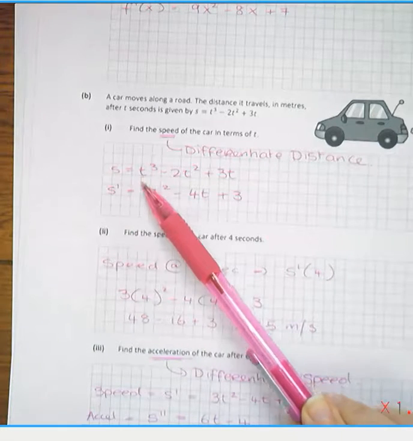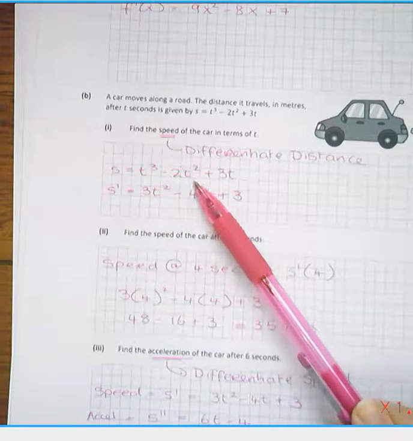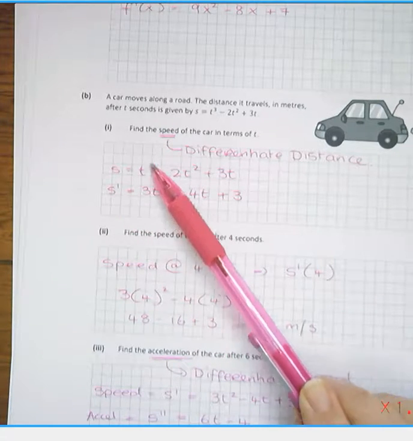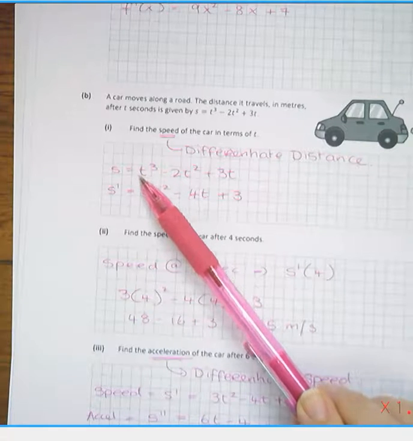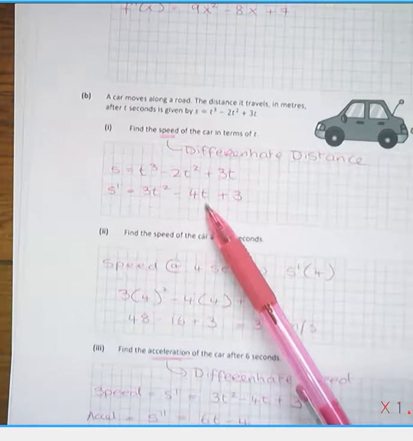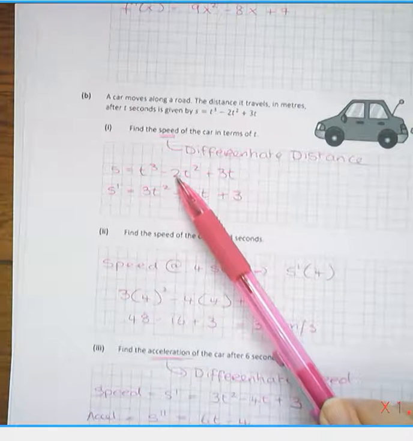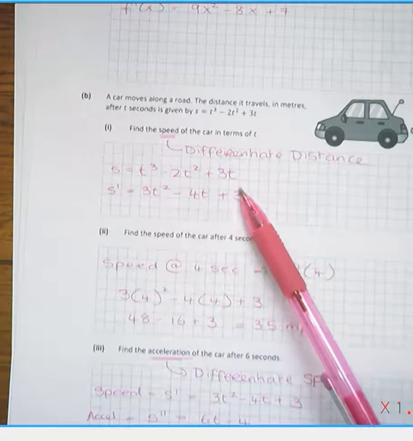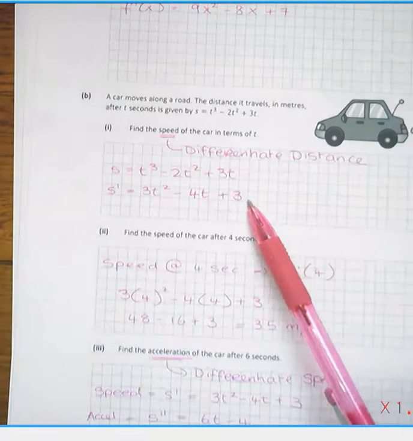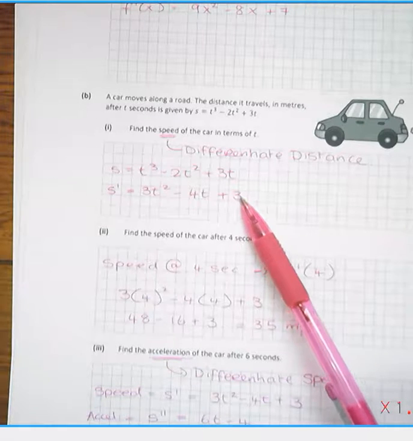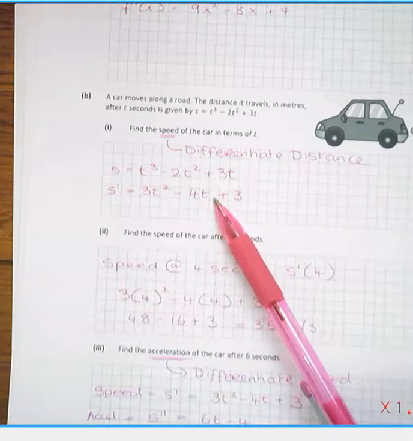So if our S was equal to t cubed minus 2t squared plus 3t, our S differentiated is equal to 3t squared. So the power came forward, like it was multiplying, and the power reduced. Minus 4t, so again, power forward, multiplying. t, and it's reduced, plus 3, and that's simply the speed. That's the formula for speed. At no particular amount of time, your time is still t.